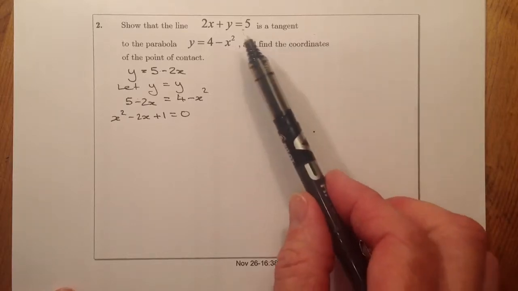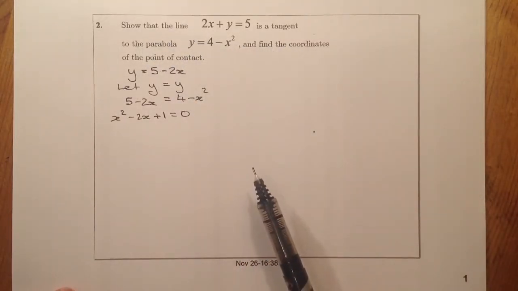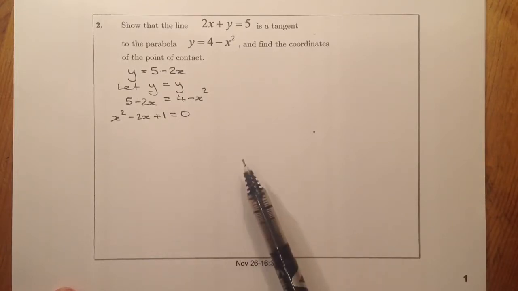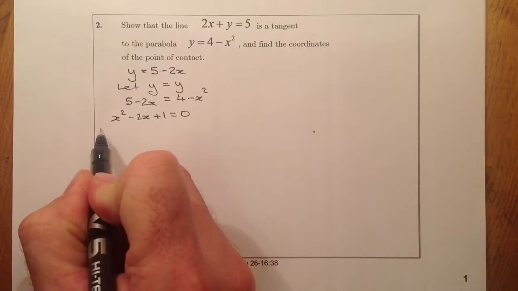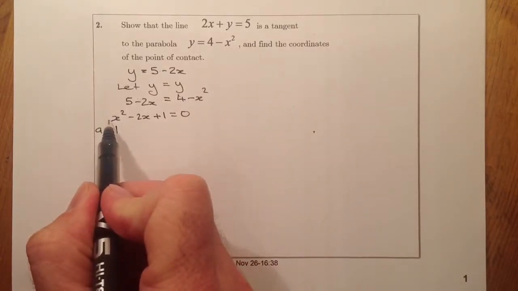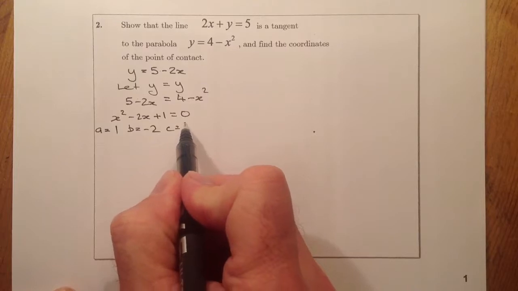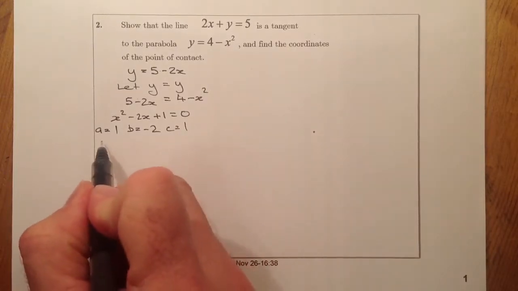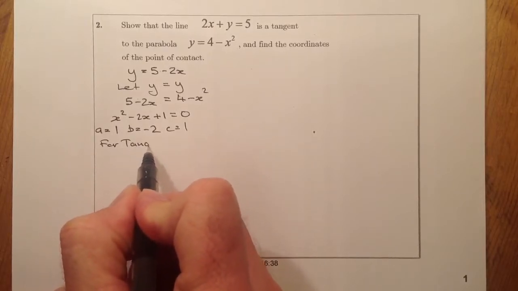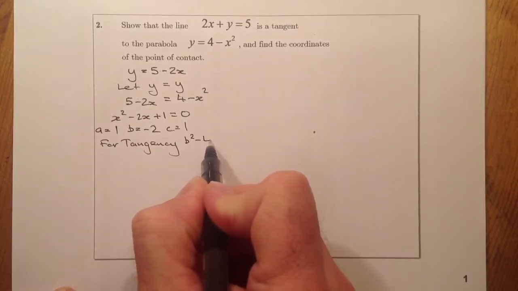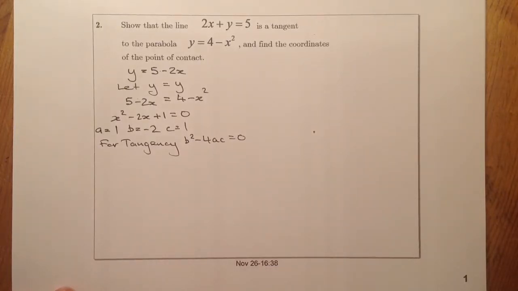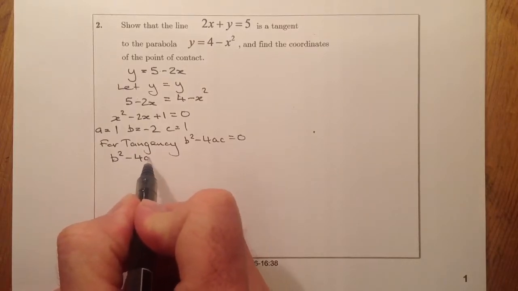The first part of the question was really asking me to show that it's a tangent, and I can do that in two ways. One way is to show that b squared minus 4ac equals 0, that's the discriminant, or I can show that there is only one point of contact and make a statement there. I'm going to use b squared minus 4ac in this question. So my a value is 1, just a 1 sitting in front of the x squared. My b value is minus 2, and my c is 1. From there I'm going to make a wee statement that for tangency, b squared minus 4ac should equal 0, and that's what I'm hoping to prove when I work out what b squared minus 4ac is actually equal to.